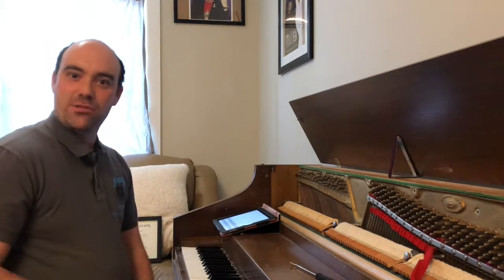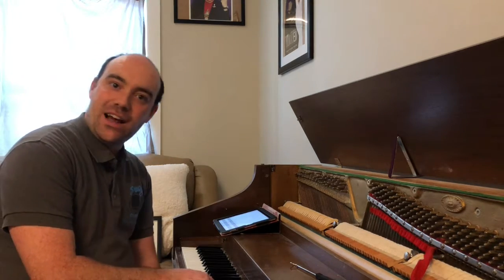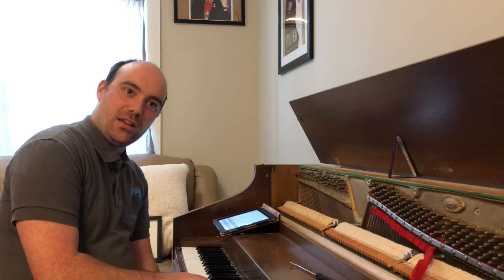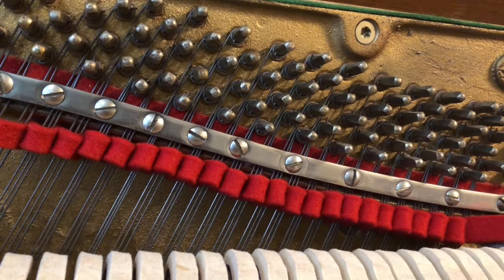So, last week we set A4, which is this A right here that I'm playing. Alright, and now we're going to go through the rest of the temperament octave. The temperament octave that I'm going to be using is from F to F. Okay, so now we're down here at the piano.